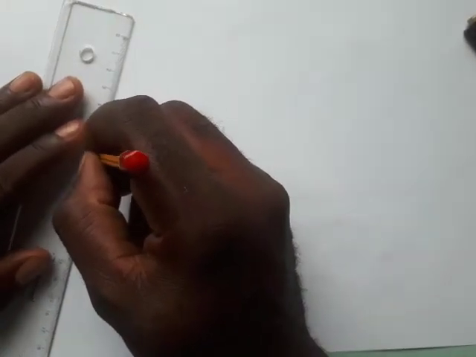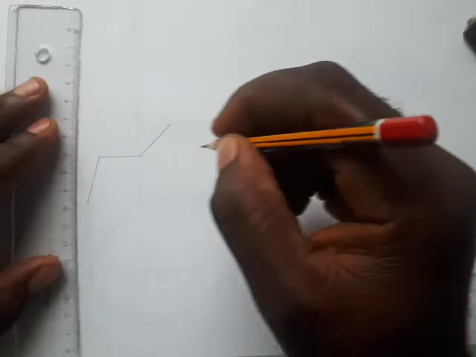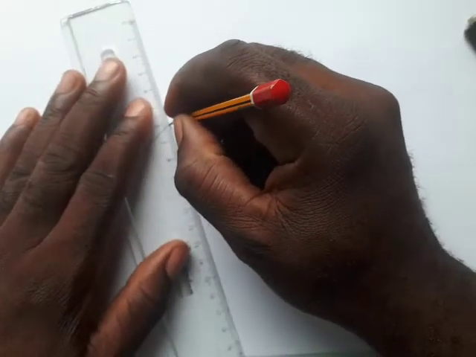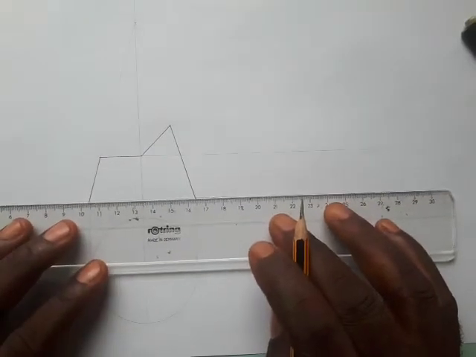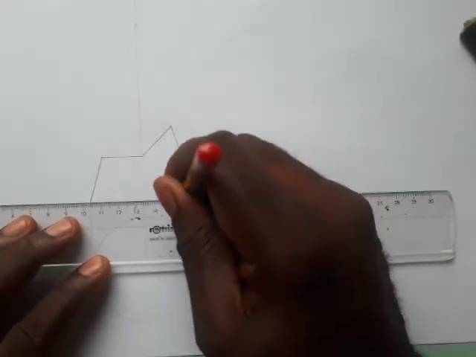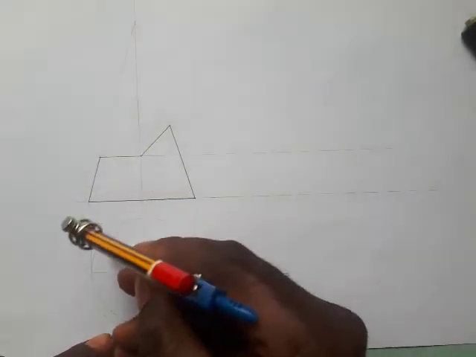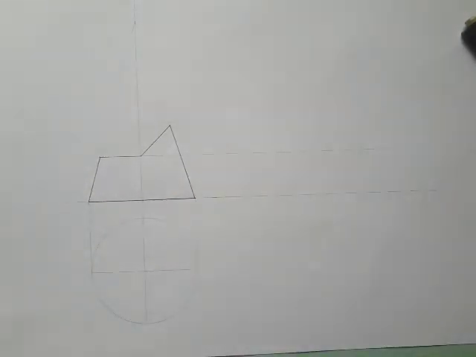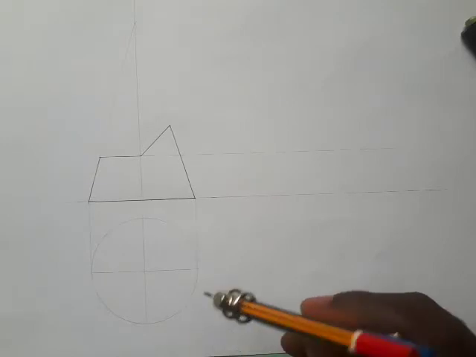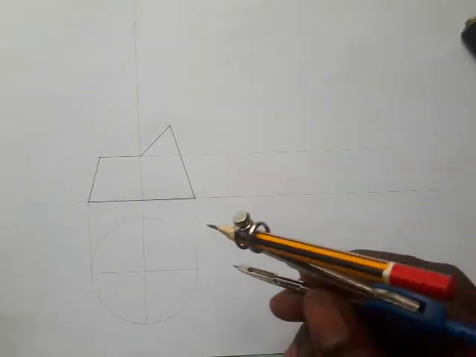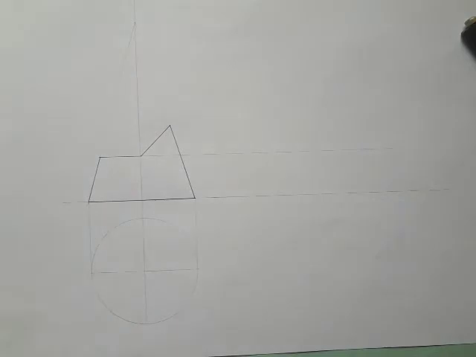So what you're going to do now is you make it visible outline. So you draw this thick line, draw this thick line, and draw this thick line. So we're done with the elevation. So what I'm going to do next is I'm going to divide this plan, this circle, into 12 equal parts, and you know exactly how to do that. You can check out other videos I've made on development to know how to divide the circle into 12 equal parts. So I'll do that real quick.